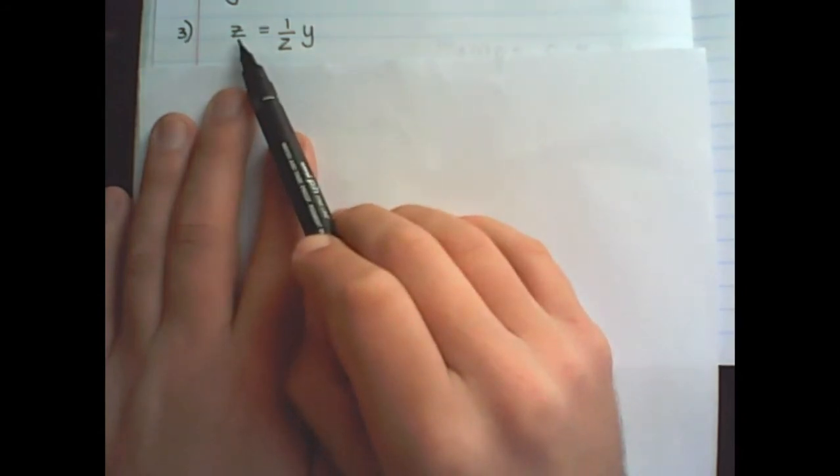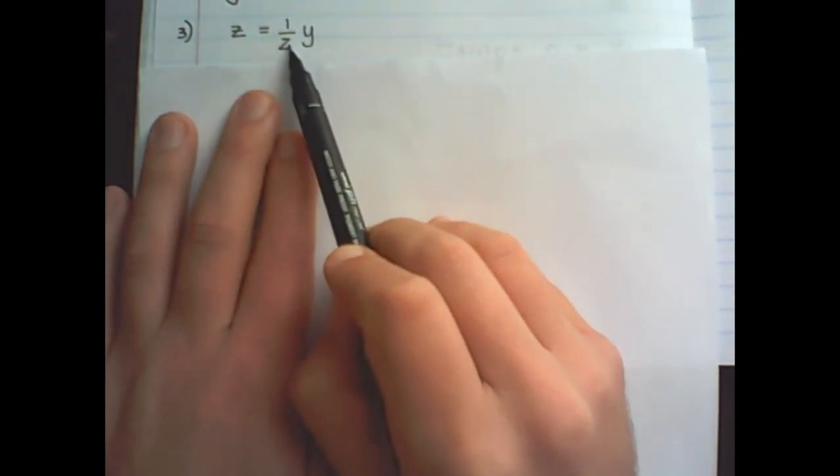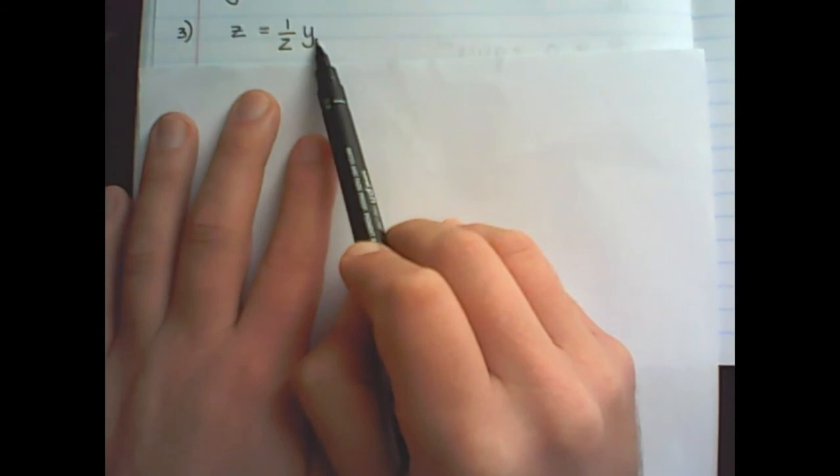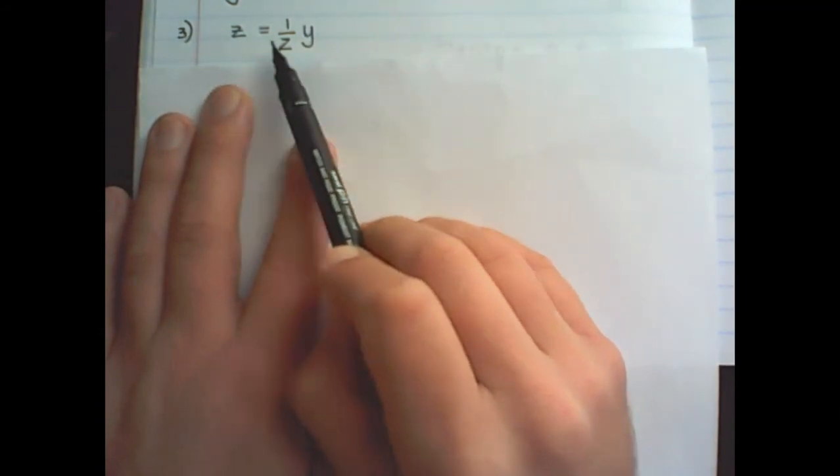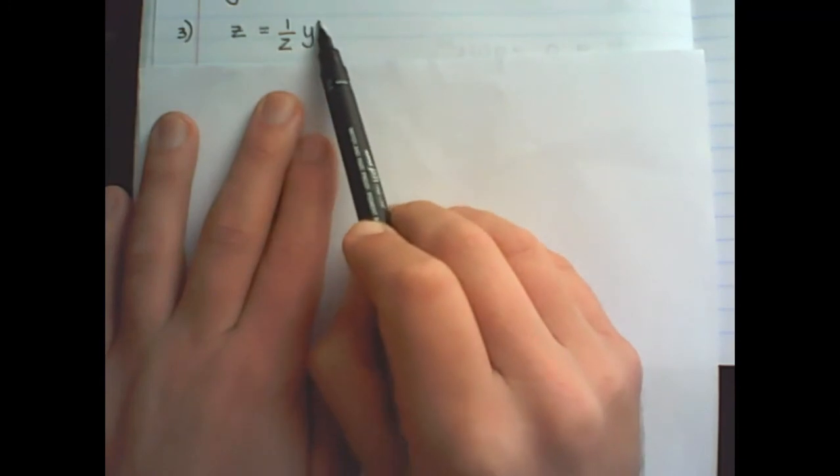Lastly, we have dz/dx. Notice we have z = a half y. We cannot find dz/dx directly because there are no x values in the equation of z.